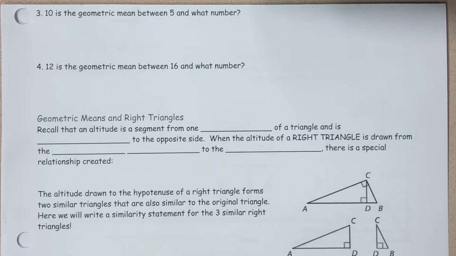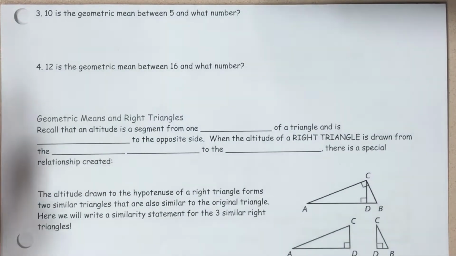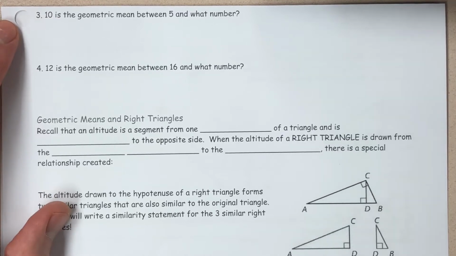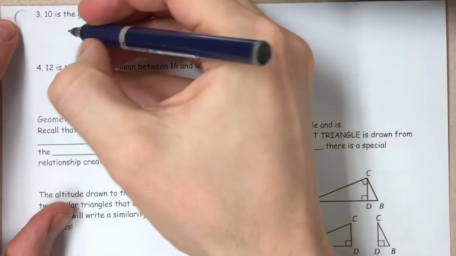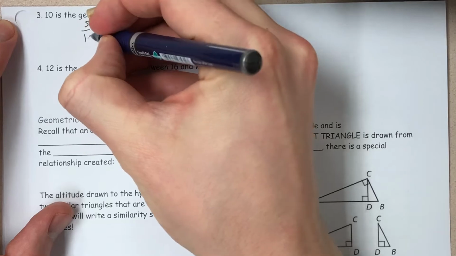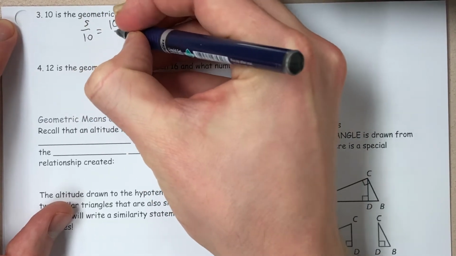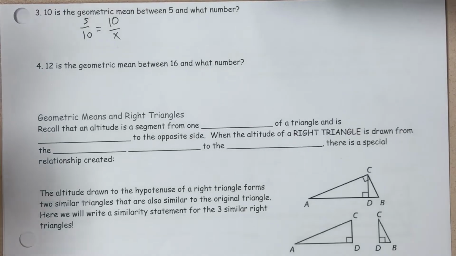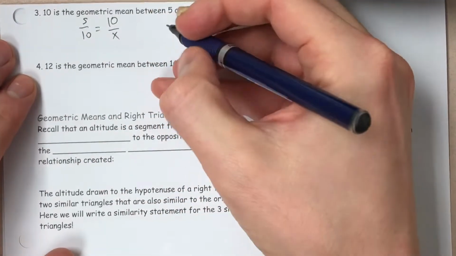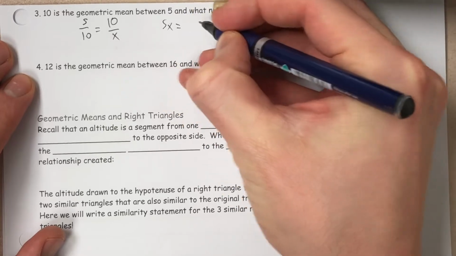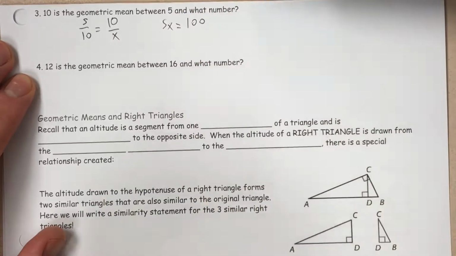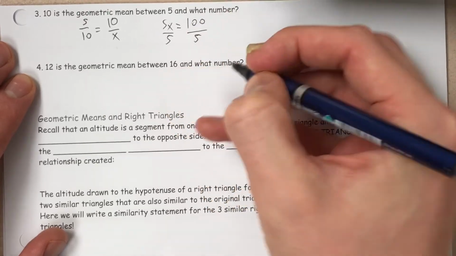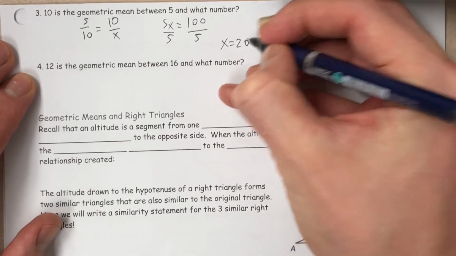We have a few other ways we could ask questions about this. We could say 10 is the geometric mean between 5 and what number? So how would we write this out? We would say 5 over 10 equals 10 over x. So we would cross multiply like we often do, and we would get 5x equals 100, and then when we divide both sides by 5, we get that the number we're looking for is 20.